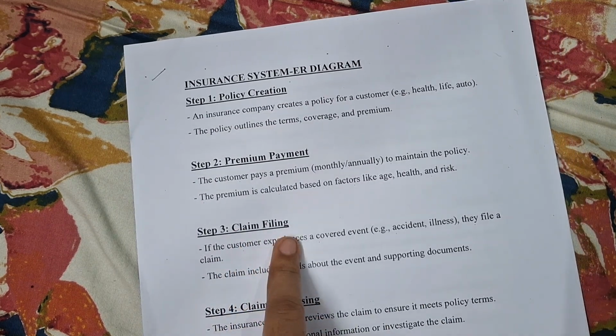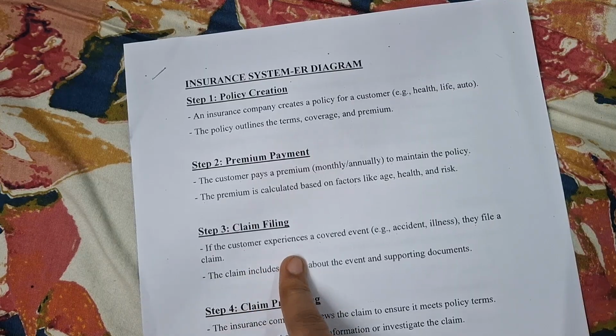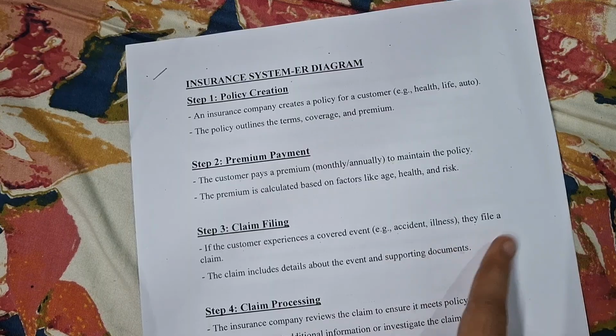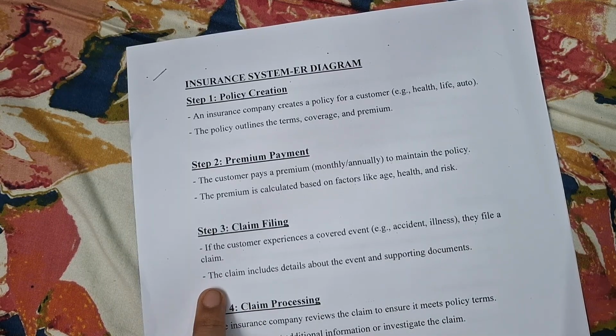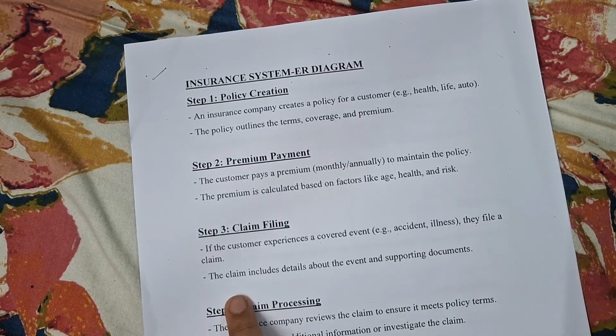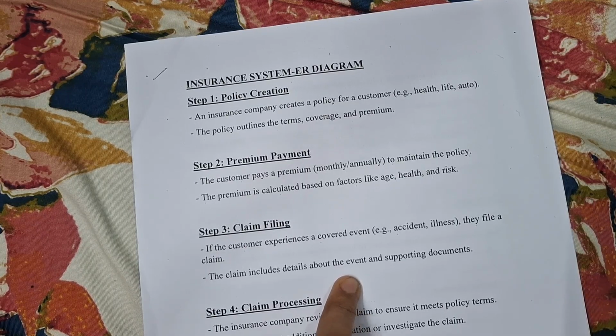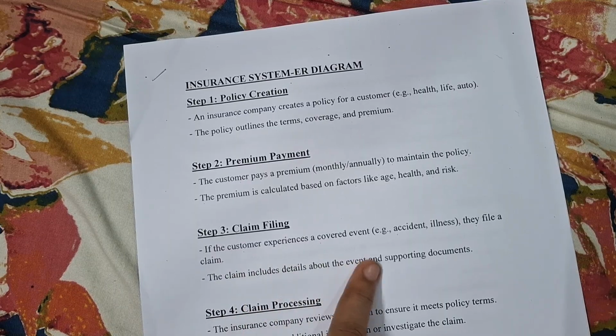Next is claim filing. If the customer experiences a covered event, in the sense of an accident or illness, they can file a claim. When you are filing a claim, you have to give some details about what happened to you and some hospital documents. If you have been admitted, then the admission bill, the discharge summary, on which date you got admitted, what all medicines you took, the prescriptions, the bill of all of that, all of those documents you need to submit. When you are claiming, you have to submit all of these details.